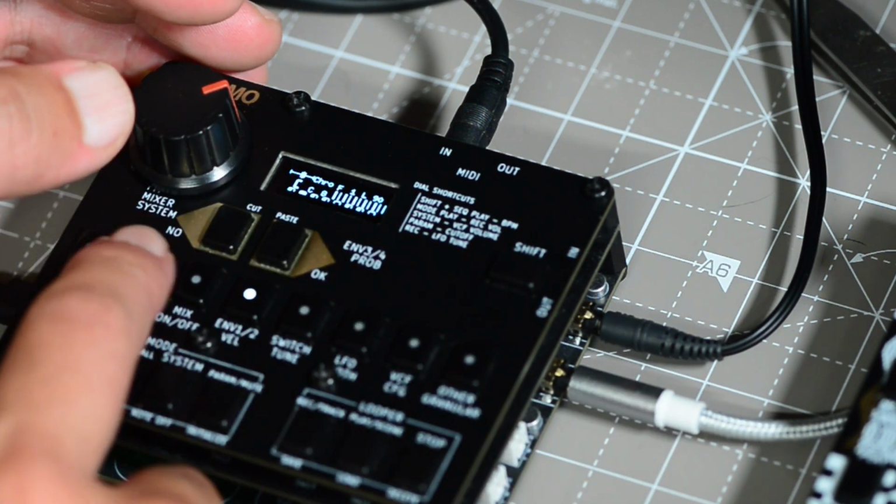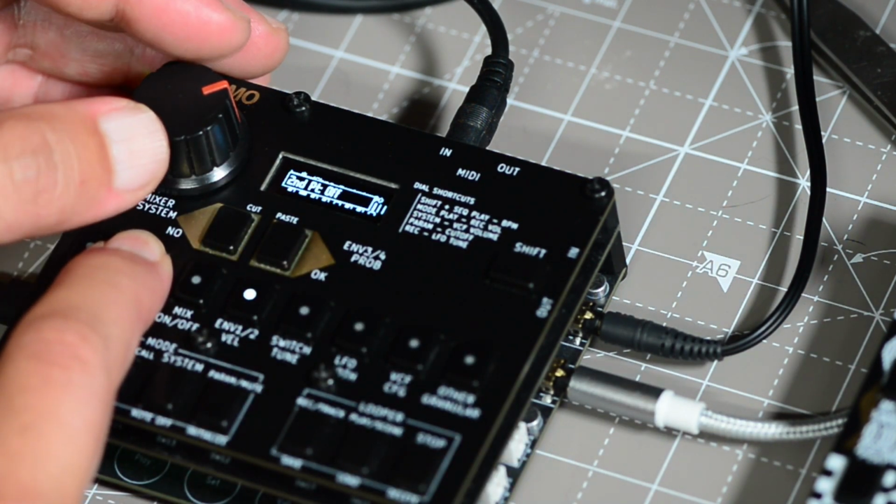Then it's gonna be merged. Second pattern.